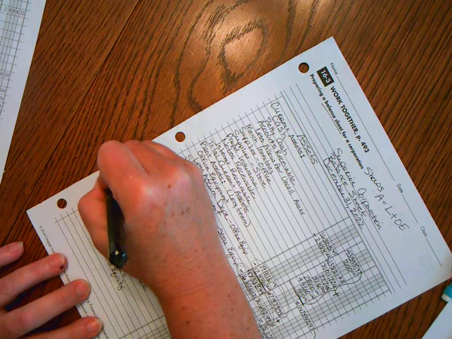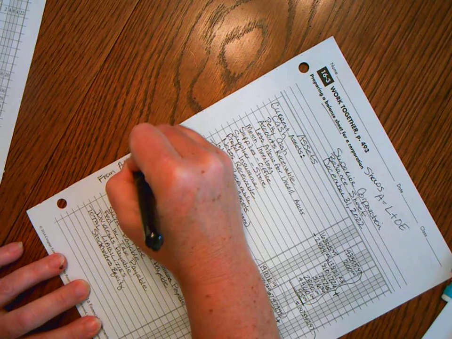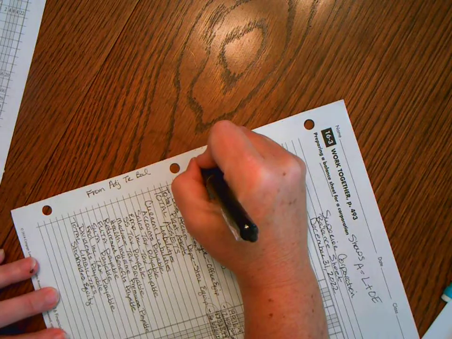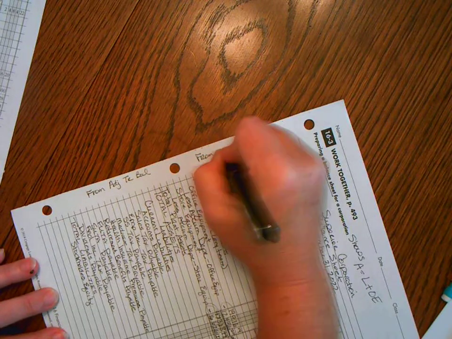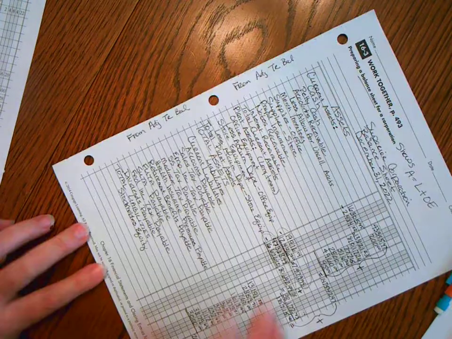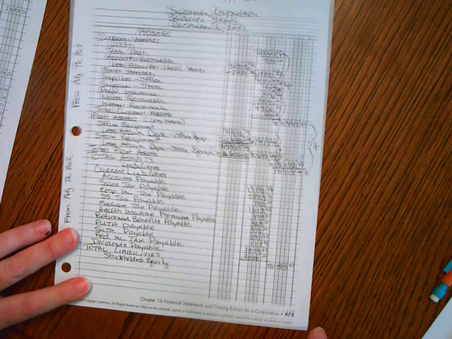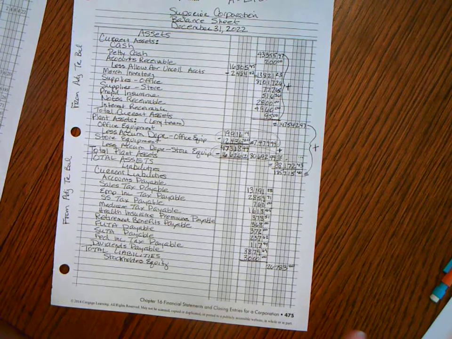Now, everything here came from the adjusted trial balance.